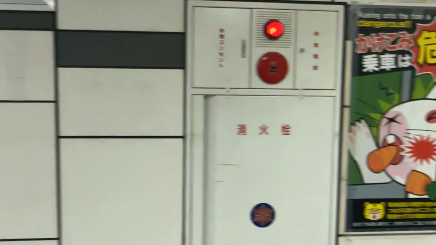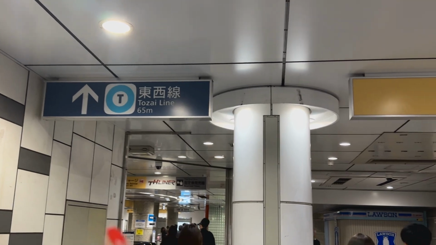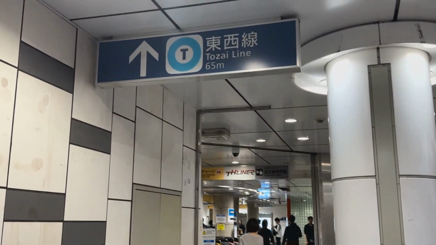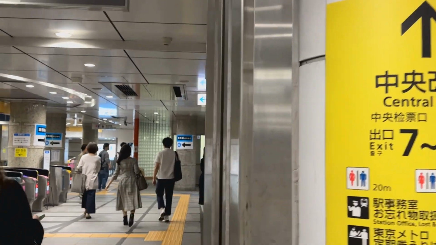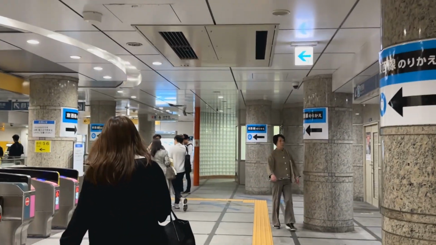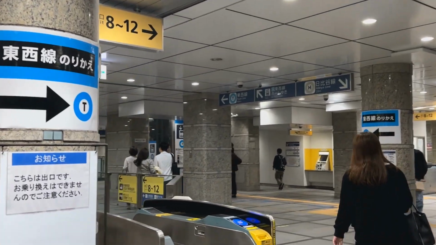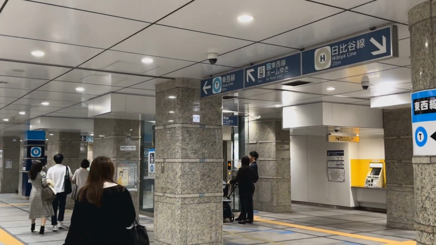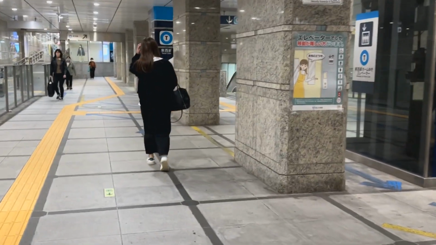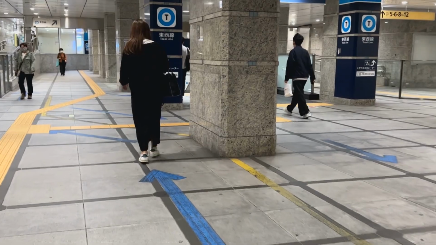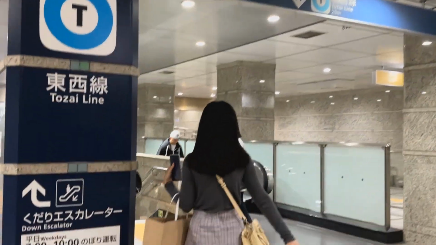When you get off, look around and you will see the sign of the T line, okay? Tozai line, T, blue T line. You just follow the instruction. You're going to see the T line mark everywhere. Go that way. To transfer to the T line, follow this T mark. You're going to see a lot of blue T marks. This way, this way, everything. See, it's easy, right? The T line platform is here, and let's go down.